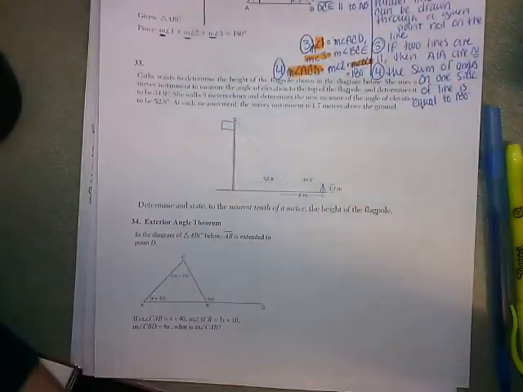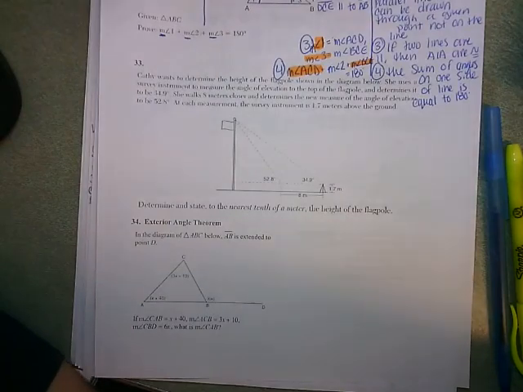All right, so Kathy wants to determine the height of the flagpole shown in the diagram below. She uses a survey instrument to measure the angle of elevation to the top of the flagpole and determines it to be 34.9 degrees. She walks 8 meters closer and determines the new measure of the angle of elevation to be 52.8. At each measurement, the survey instrument is 1.7 meters above the ground. Now we want to determine and state to the nearest tenth of a meter the height of the flagpole.